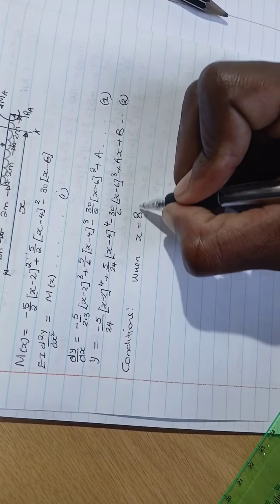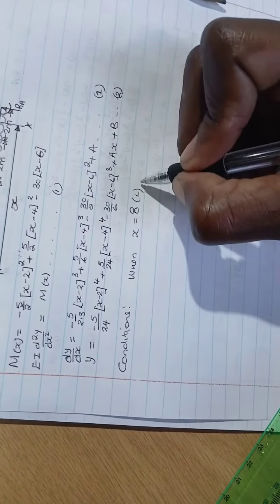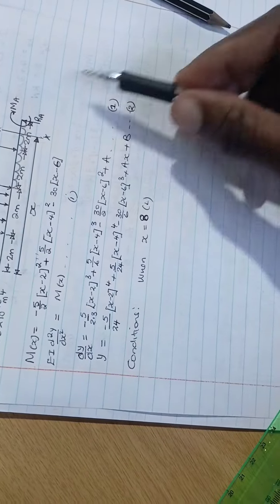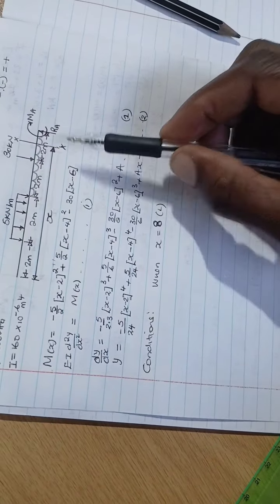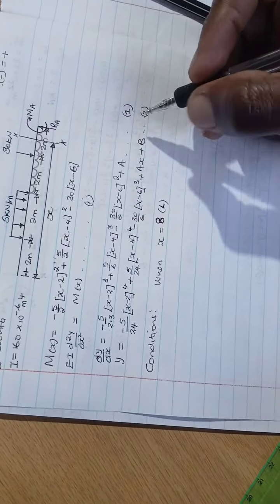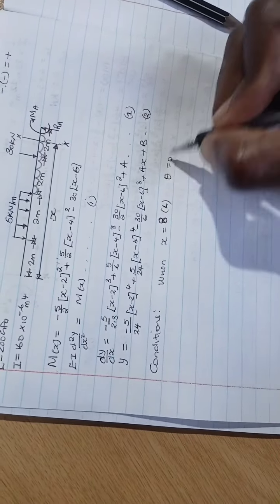When x is equal to 8, which is our L, now we are going to find our A. Otherwise, if we start with 0, we cannot find A. A is going to be 0, and B is going to be 0 as well. So now when x is equal to 8, which covers the whole length, it means that the deflection is 0 at that support when x is L. So our deflection is going to be 0. I mean, our slope is 0.